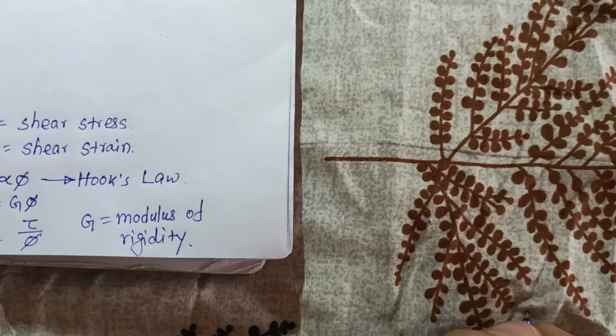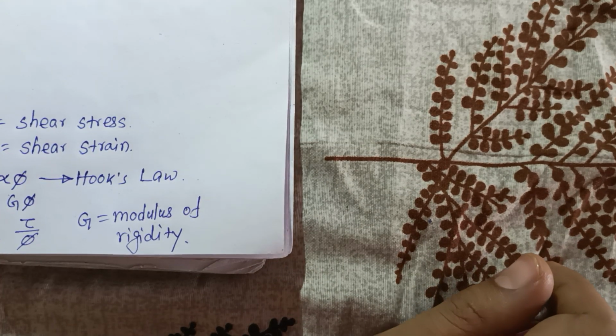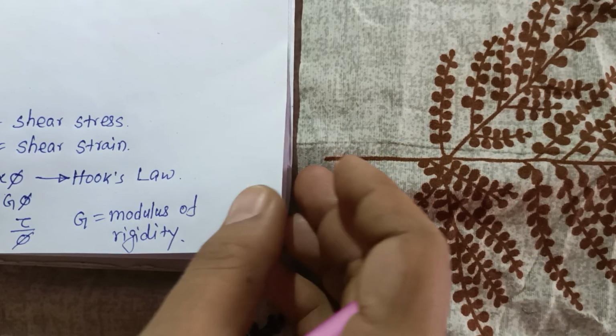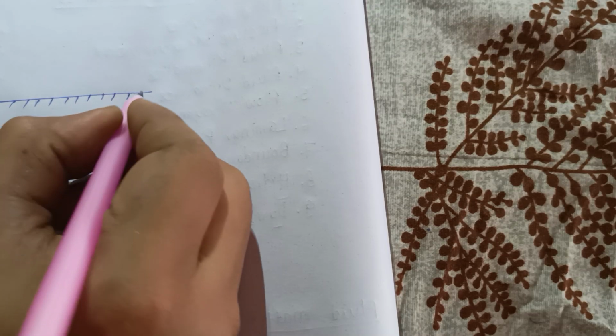Okay, now if we focus on the fluid, suppose there is a fluid on the solid surface.